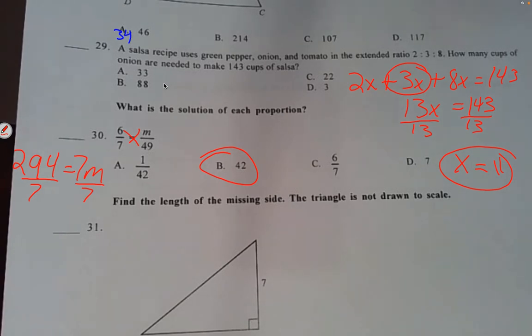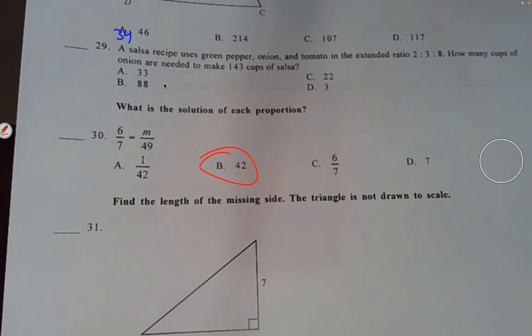I'm hoping we'll finish. I'm trying to speed this up. If not, at least it's only one problem or something. Okay. Next one.